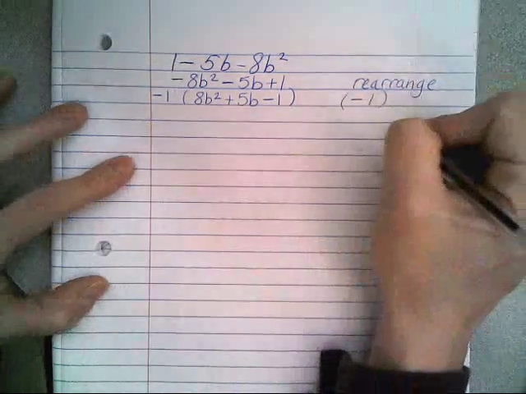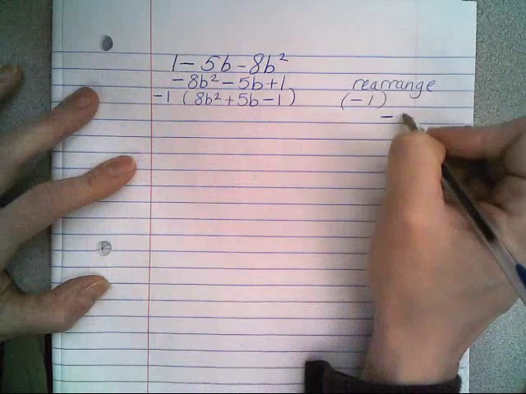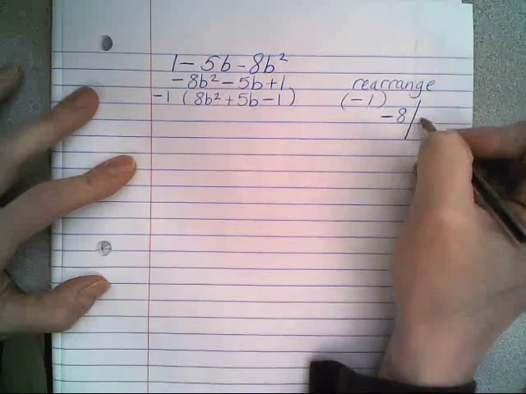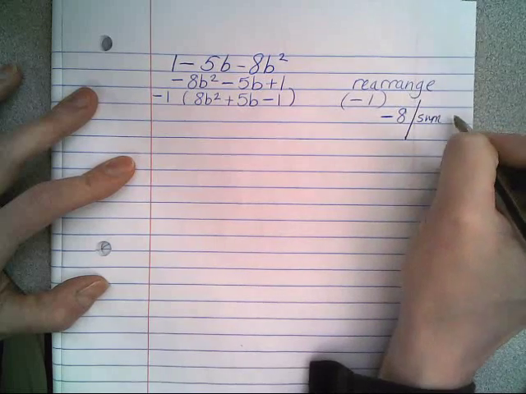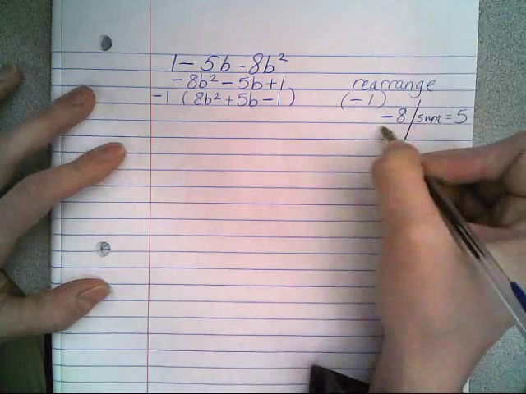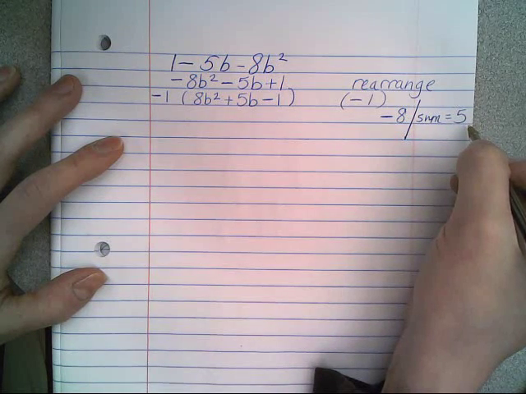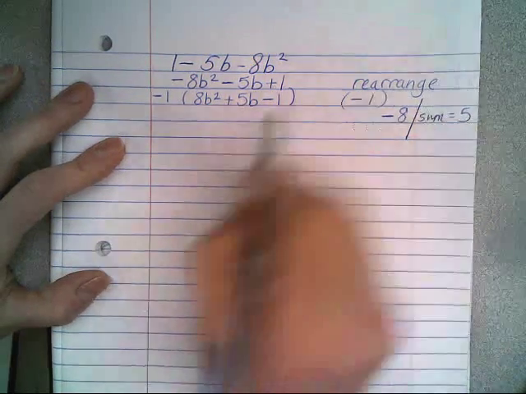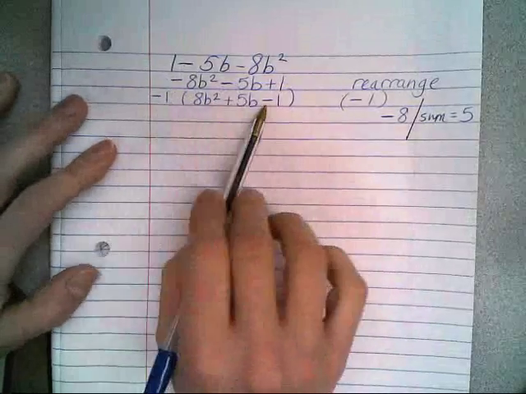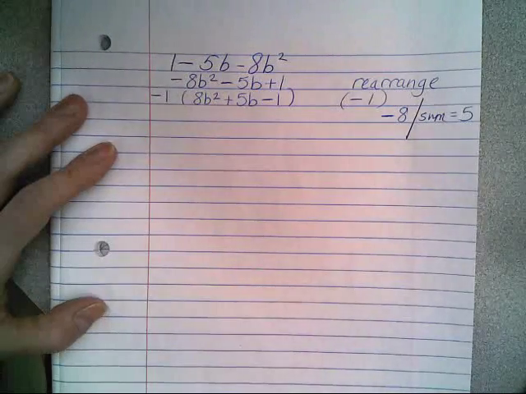So, factors of 8 times negative 1, negative 8, with a sum of 5. 1 and 8, no. 2 and 4, no. Guess what, folks? There is nothing that can be done with this polynomial.